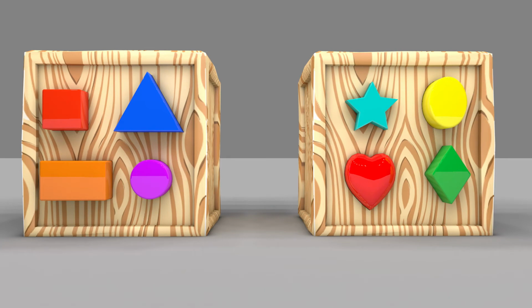That's all for now. Keep on looking for shapes in your surroundings.